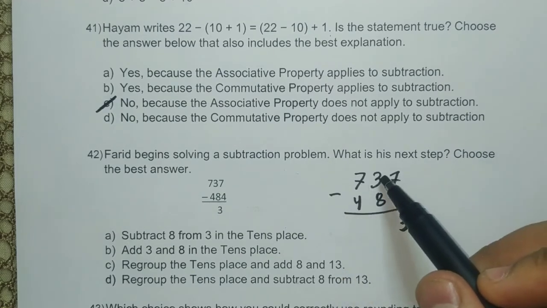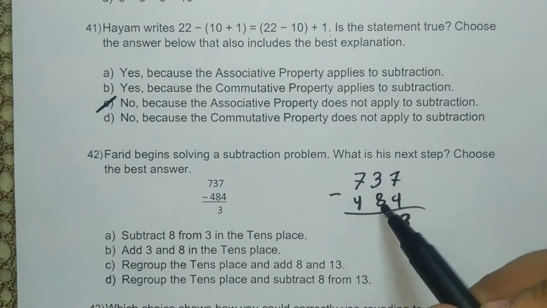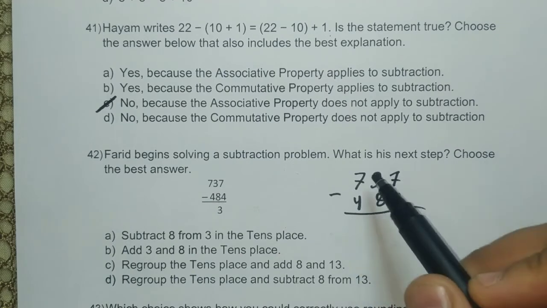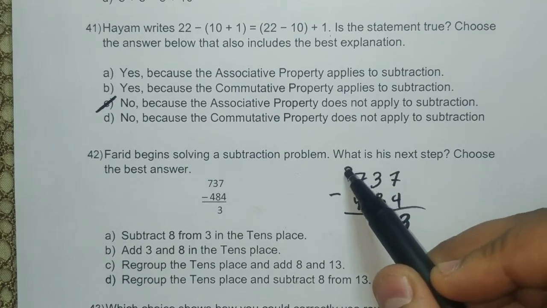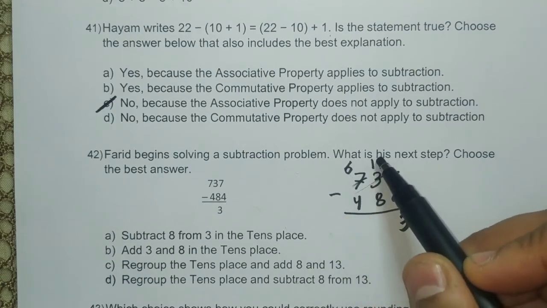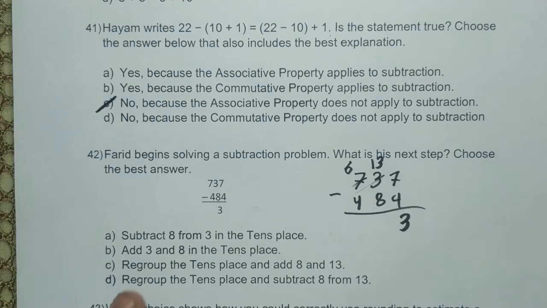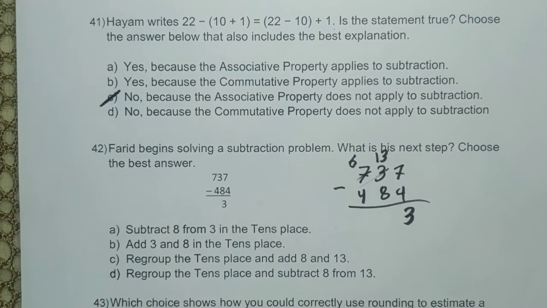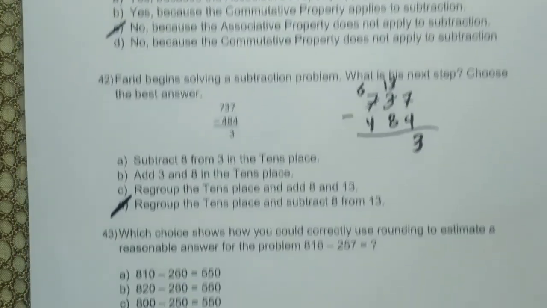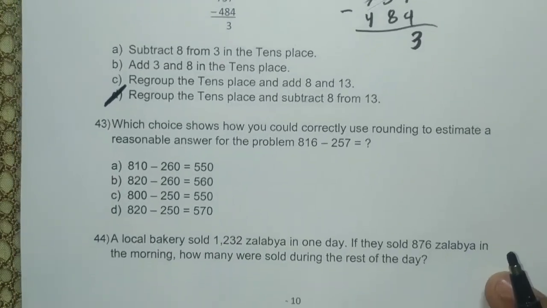The next step will be 3 minus 8, which doesn't seem right, so I will borrow 1 from this 7. It will be 6, and this 3 will be 13. So regroup the tens place and subtract 8 from 13. It's the correct answer, number D.